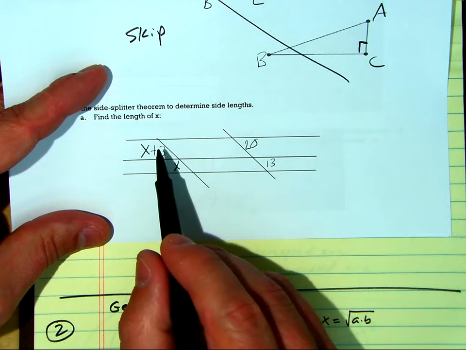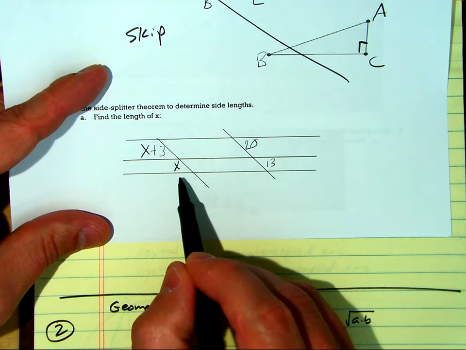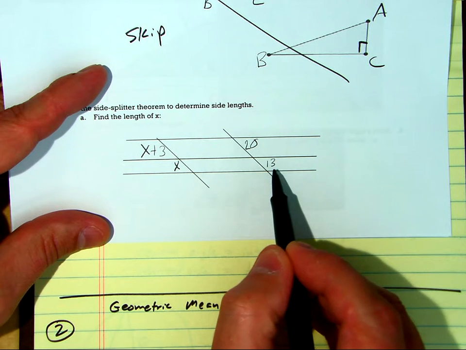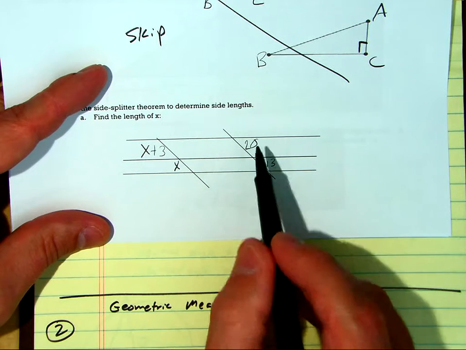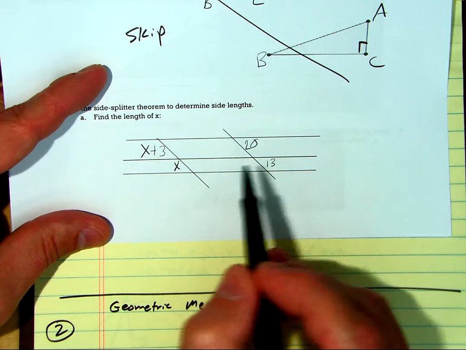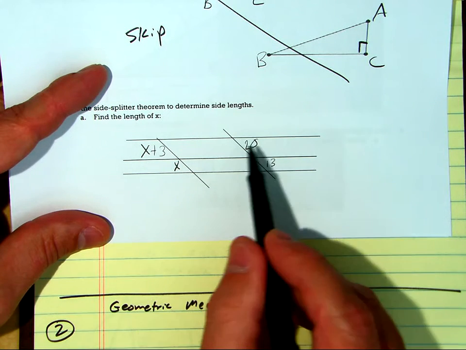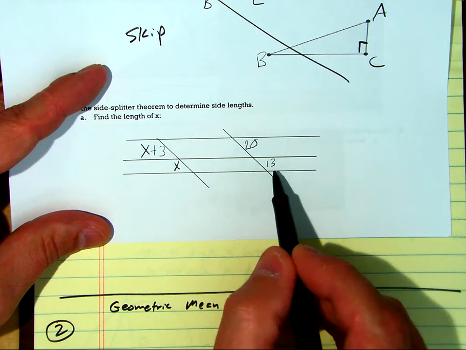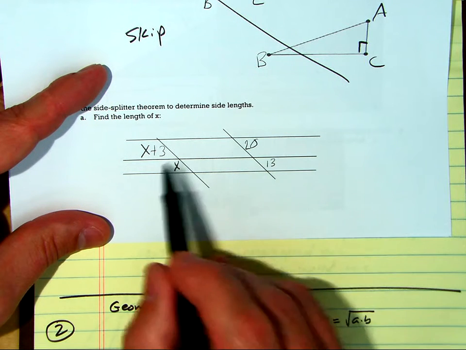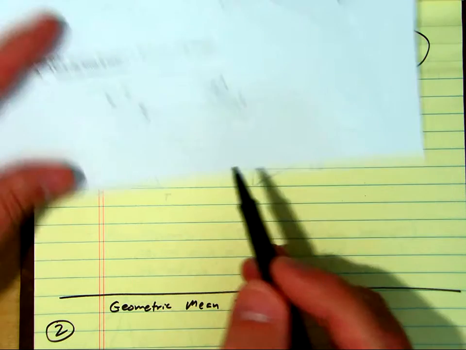You can say x plus 3 over x equals 20 over 13. You see how it's consistent? This side over that equals that side over that. Or you could go crossways. You could go x plus 3 over 20 equals x over 13. As long as you're consistent in setting up your proportion, it will work.